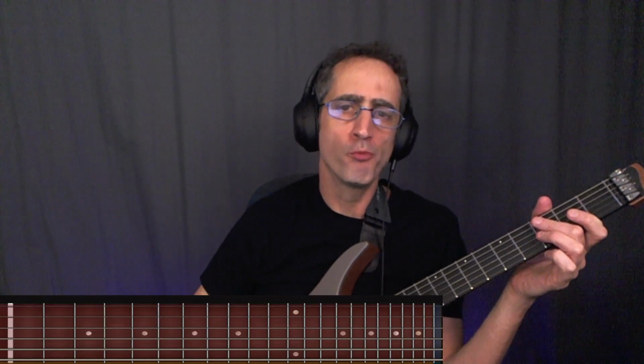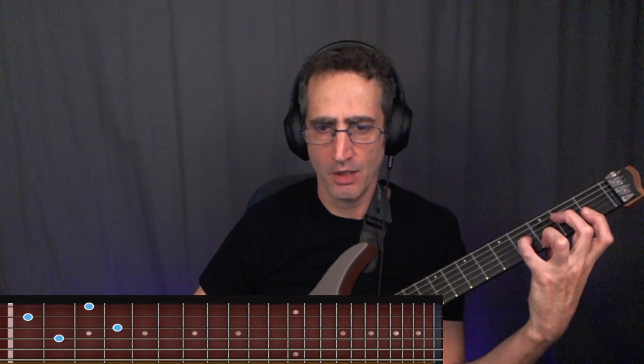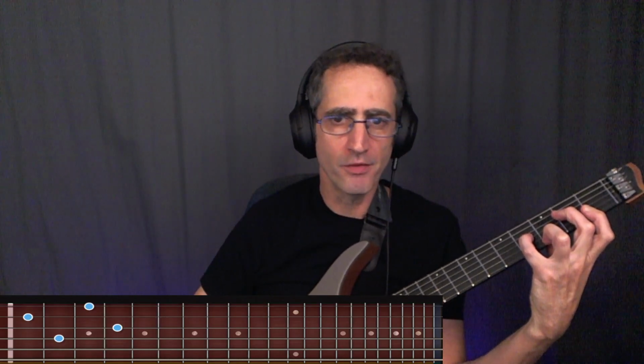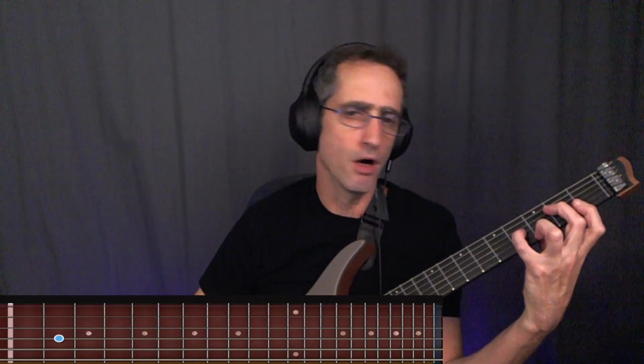Okay, so that's a first fundamental, very, very important and useful exercise. The second exercise will be movement between inversions. So again, I'll start to the left, and I'll play all C major 7s, and then all C7s, and then all C minor 7s, and finally all C half diminished. Ready? Here we go.